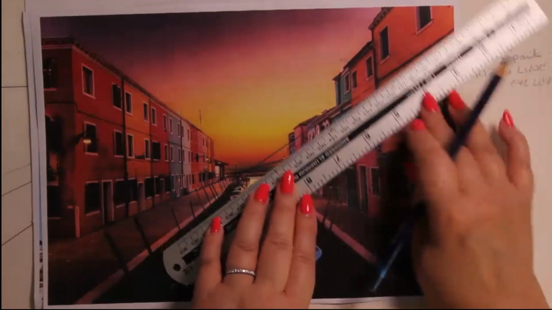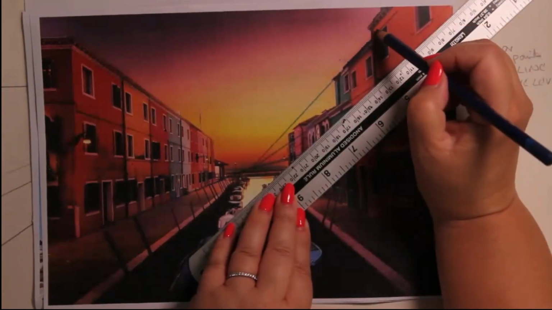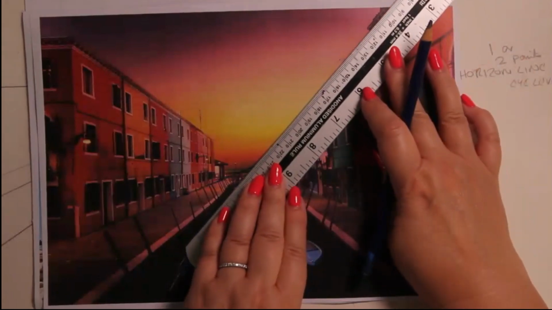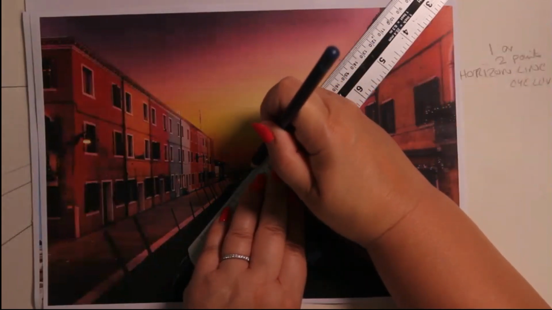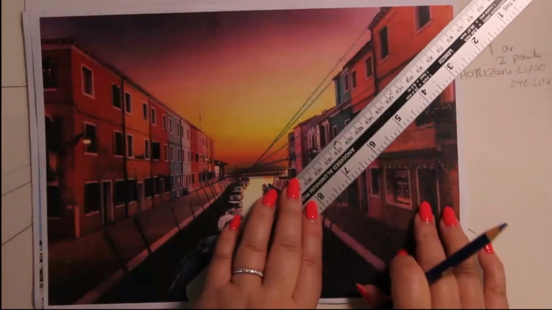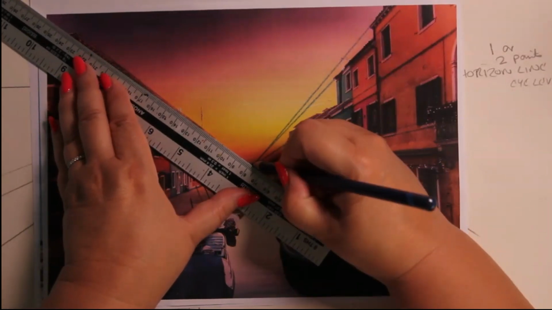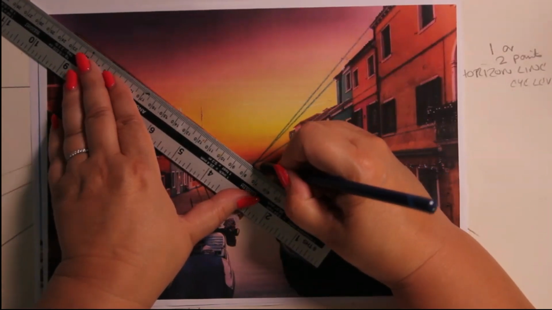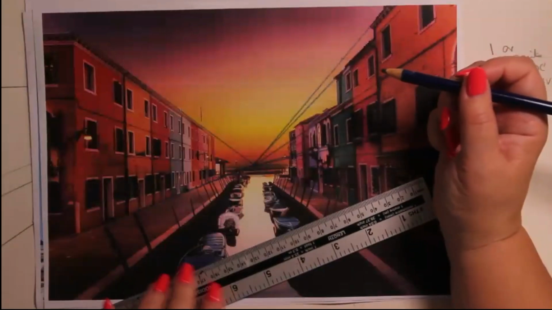Yeah, the angle there is correct. That is a slightly different height of roof, but the angle of the roof, as long as they're flat roofs, and we can see these are flat roofs, it's all going to work. So you can really see how using perspective could help if you're wanting to draw this particular scene.